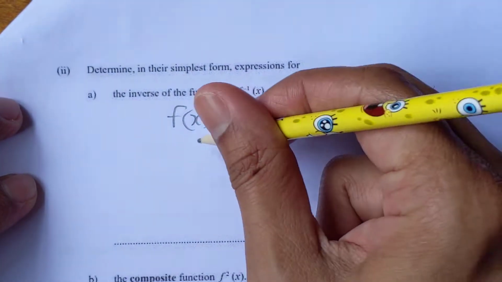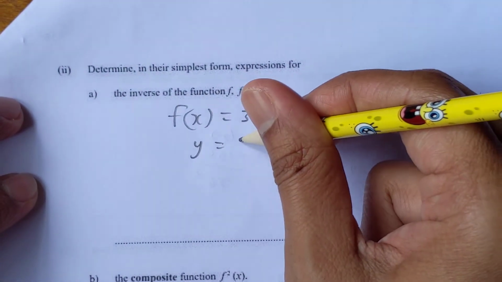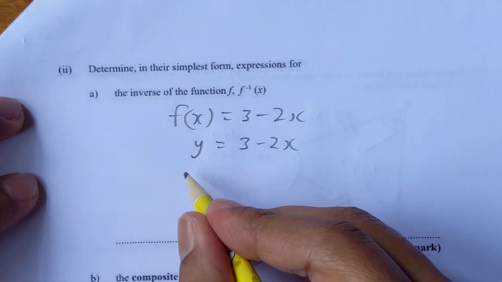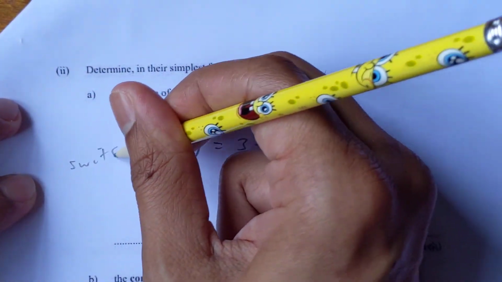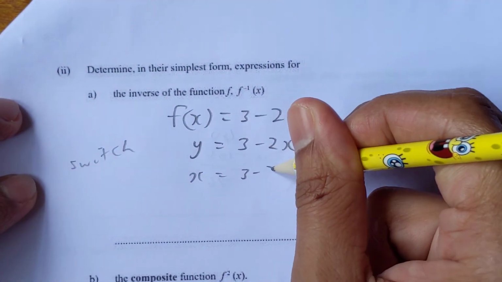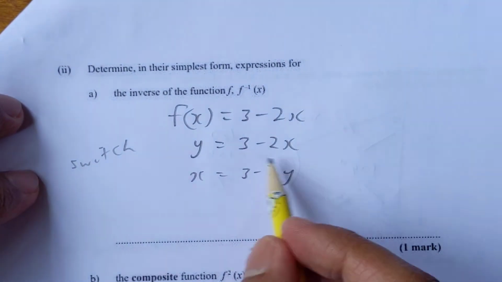So to get the inverse, I'm going to use y and x. Switch x and y, that's the key part there to switch. So x is equal to 3 minus 2y, and then I want to solve for that. So again, you have to pay attention.